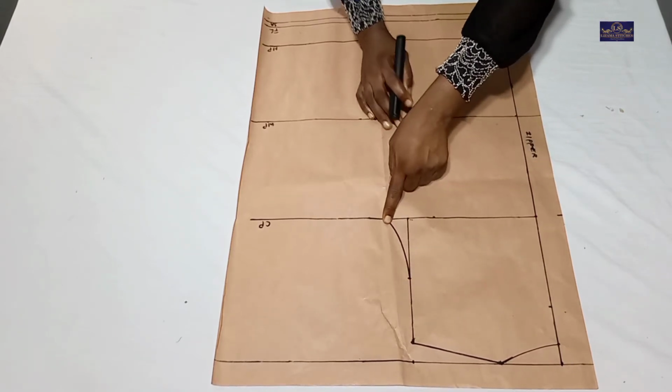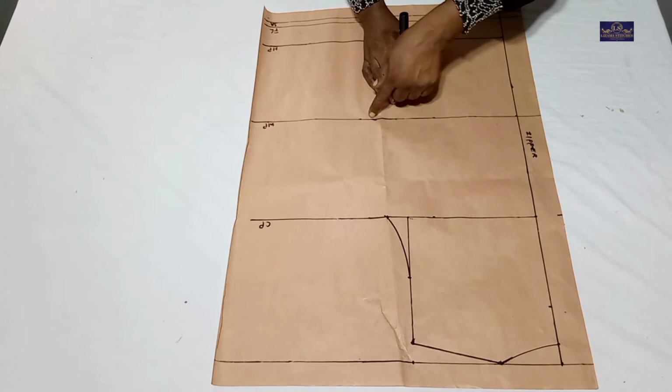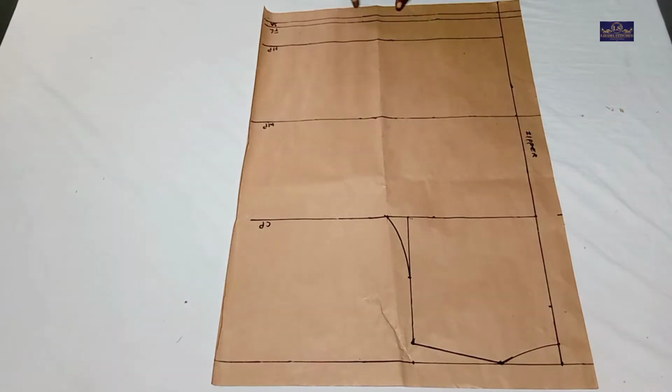Now this is my armhole curve. This is my chest point. This is my waist point. This is my hip point. This is the full length of the blouse, and this is the seam allowance.